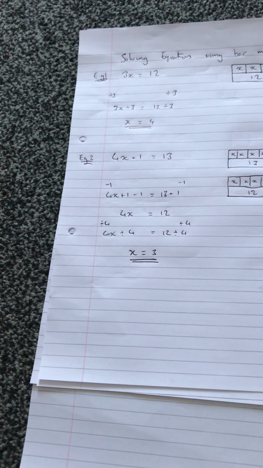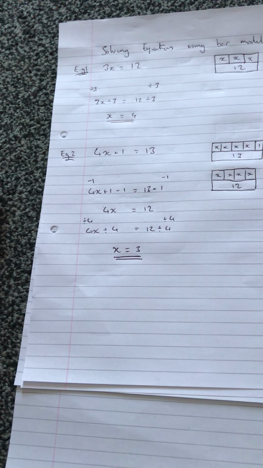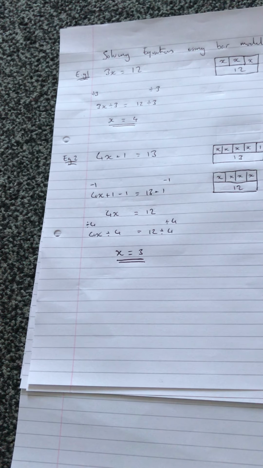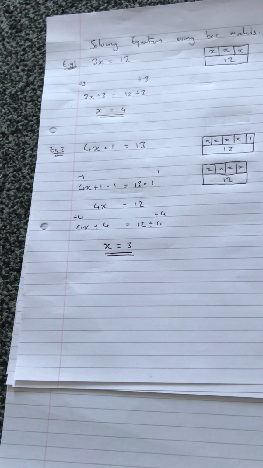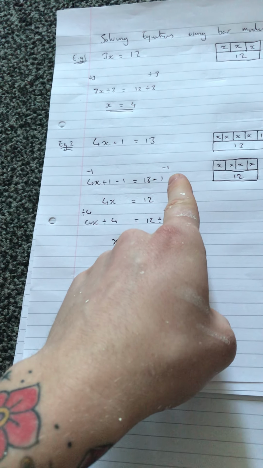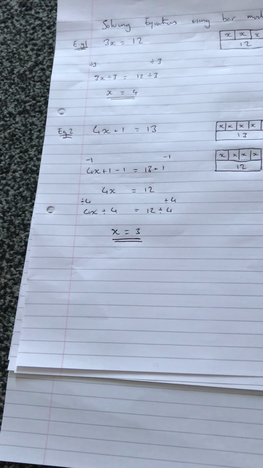I've isolated the unknowns. But as we've mentioned, if you are to do a subtraction of 1 to the left side of the equation, you must do it to the right side of the equation. If you don't, then it's no longer an equation because both sides are not equal, okay? So we get 13 take away 1 on this side of the equation, which gives us 12. 4x is equal to 12.